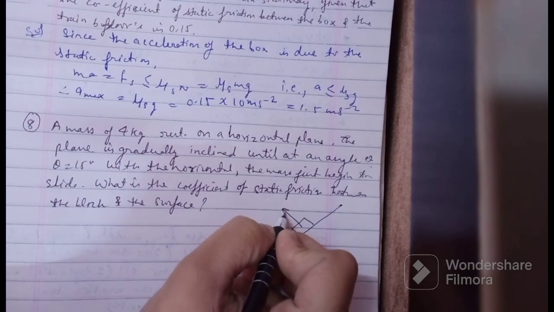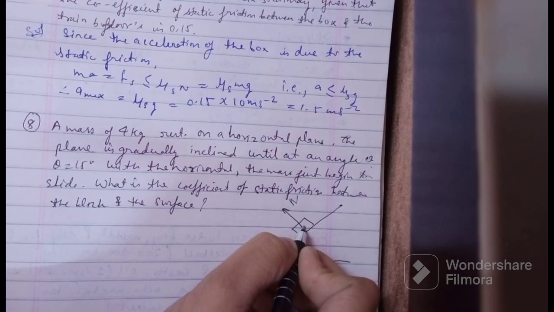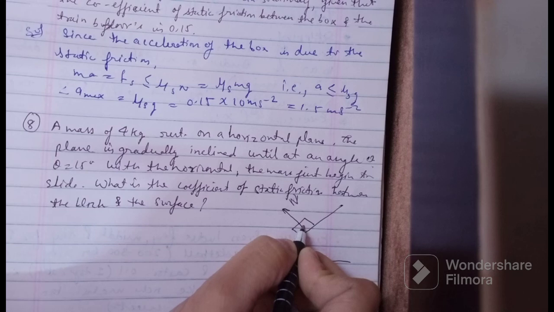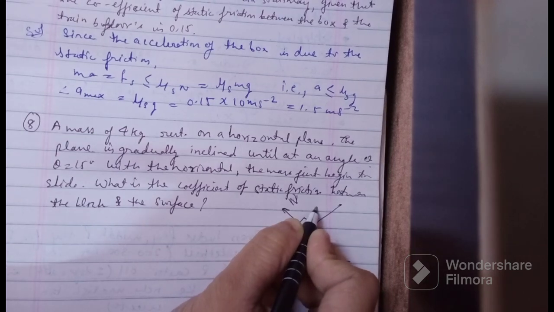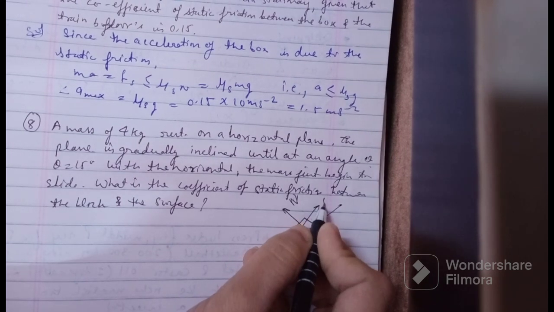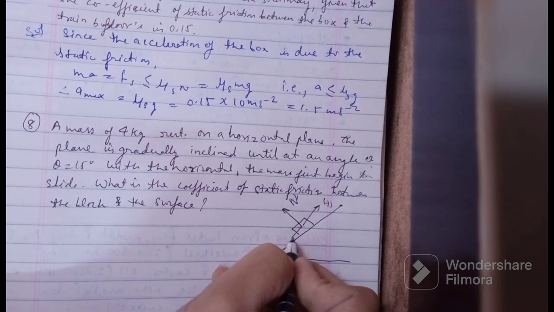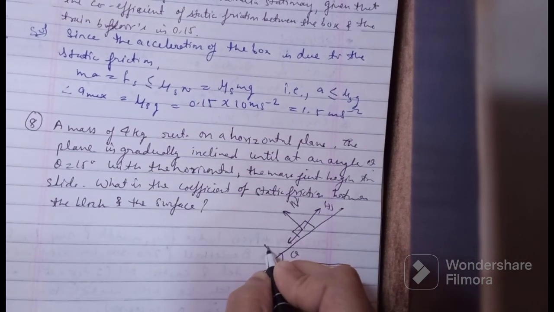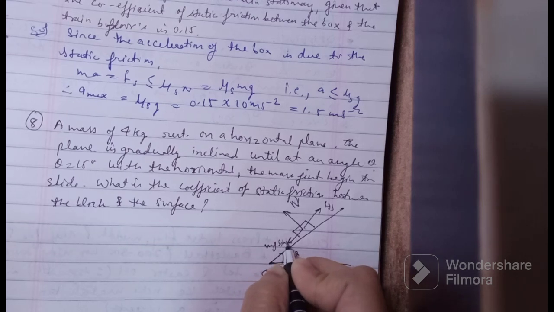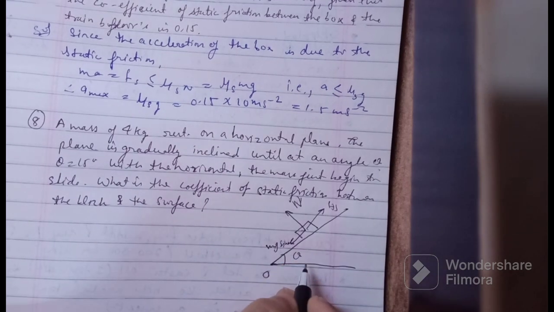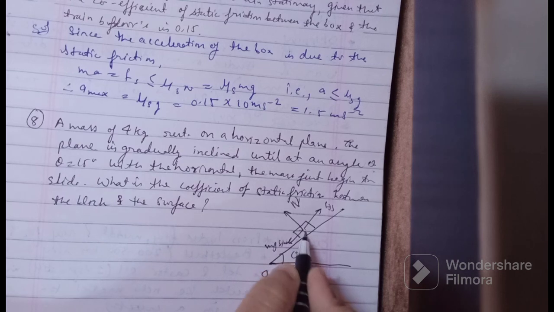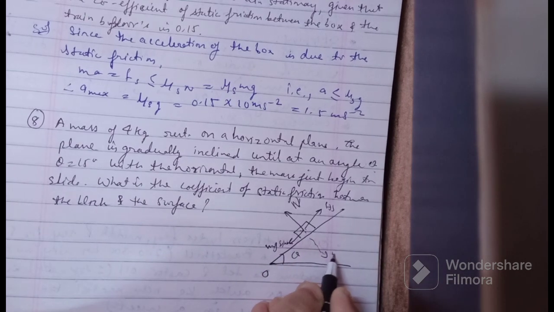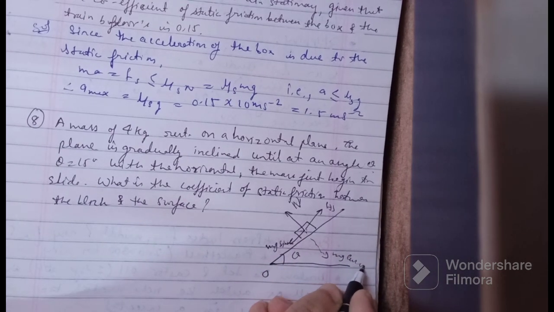This is the normal, here it is Fs, here it is mg sin theta. The normal is balanced by mg cos theta.